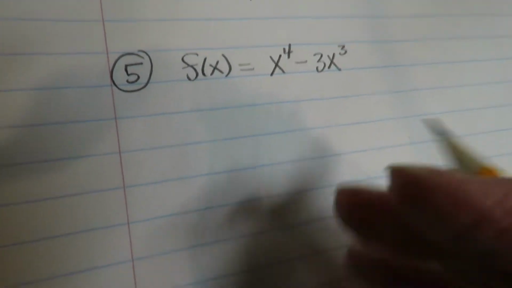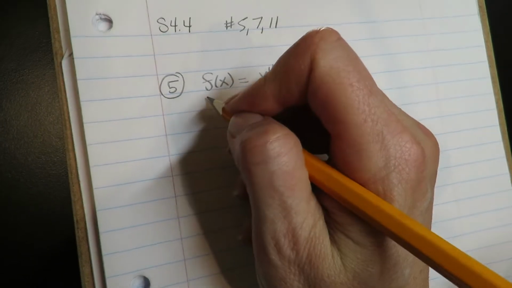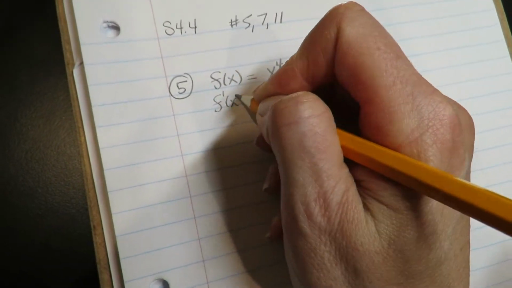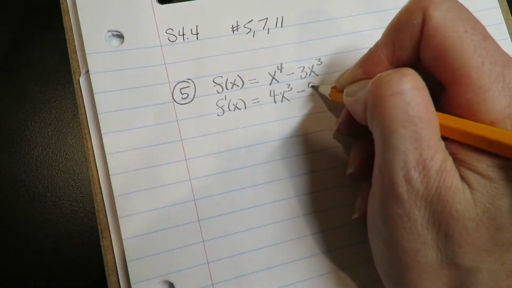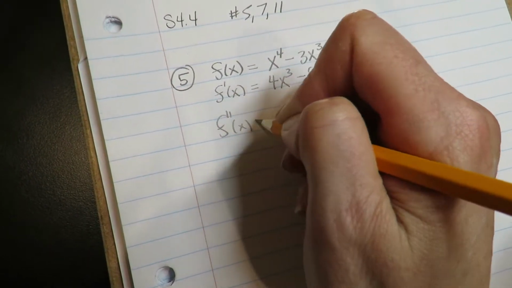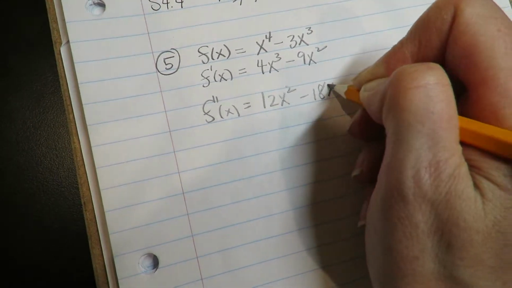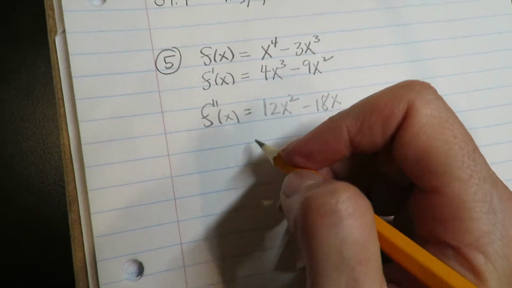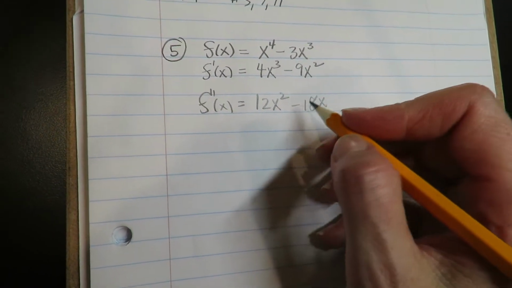Okay, for 4.4, number 5, we're doing concavity. That's a second derivative characteristic. So you need the second derivative. Once you find the second derivative, you need to find the critical points. To find the critical points, I have to put this in a factored form.